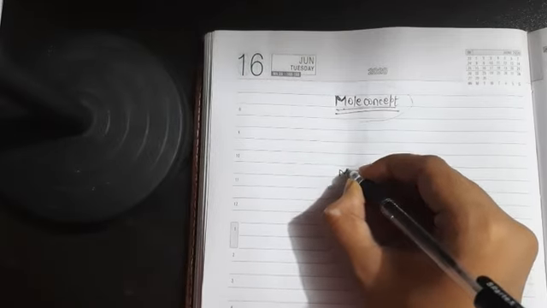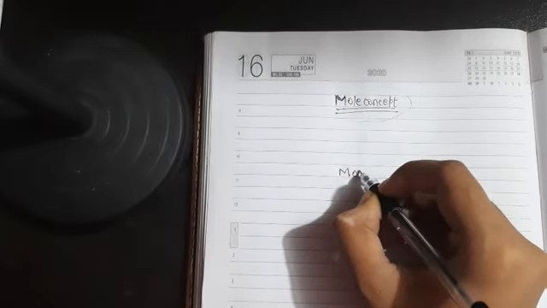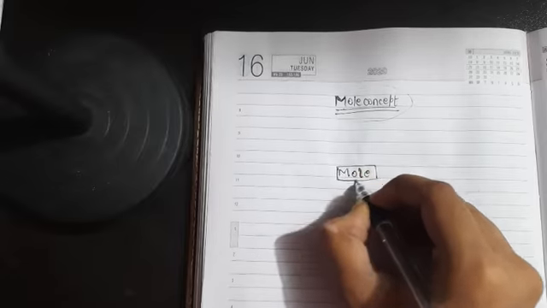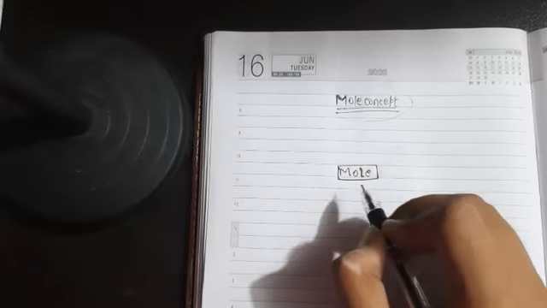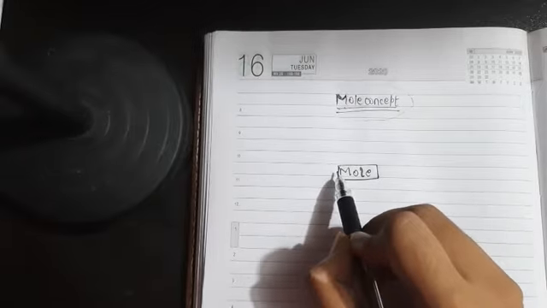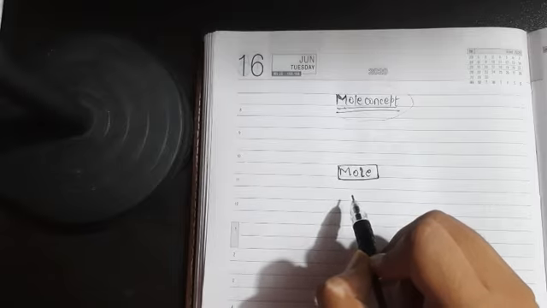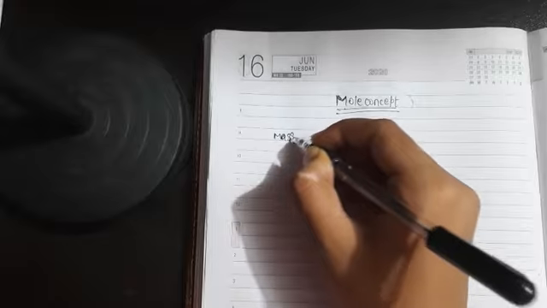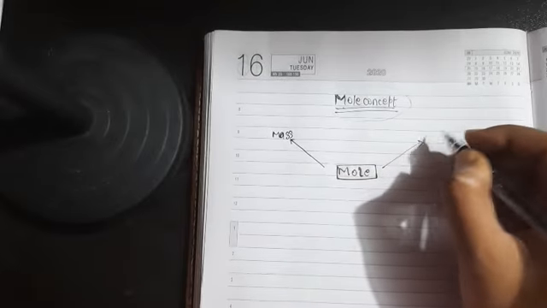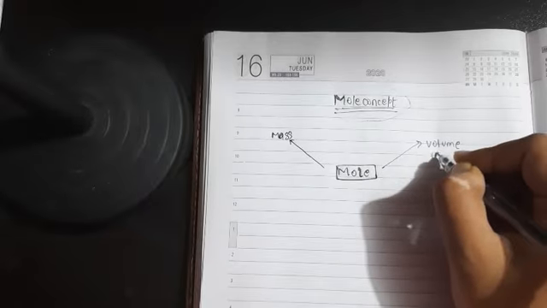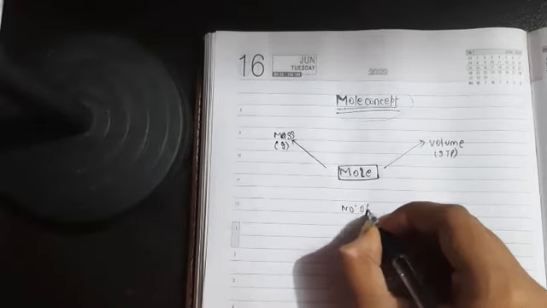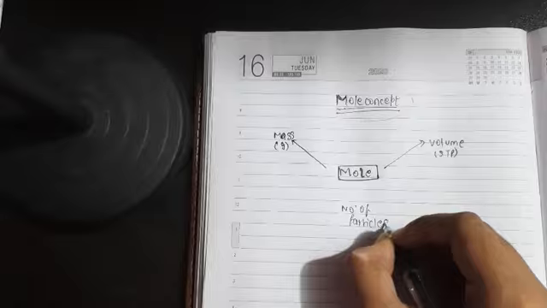So here we go. I'm first going to start by writing our cute little guy, the main chief guest and hero of this video, that is mole. And along with this, usually we get numericals starting off with these words, and I guess you are all familiar with the terms such as mass, volume, which is measured at STP, as grams, and number of particles, Na.